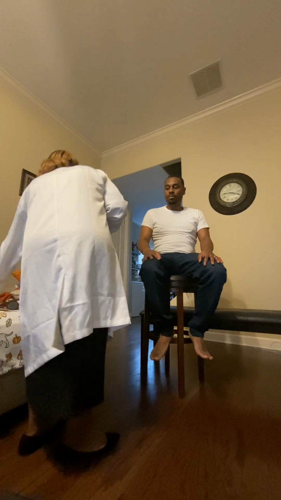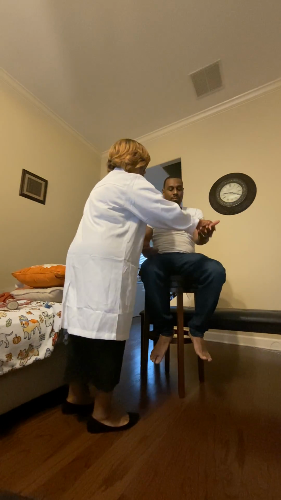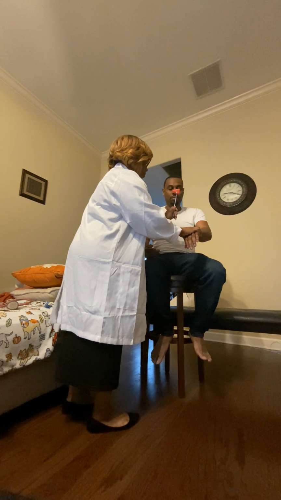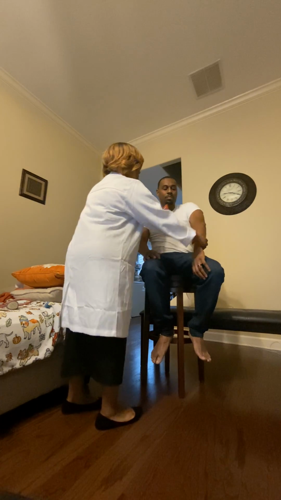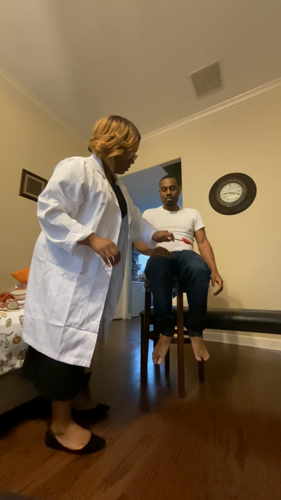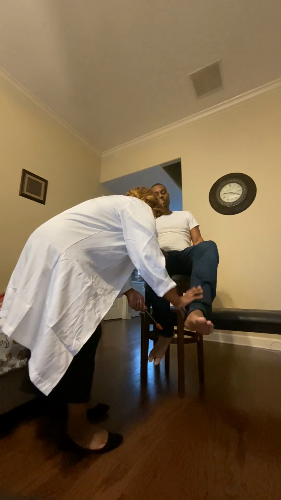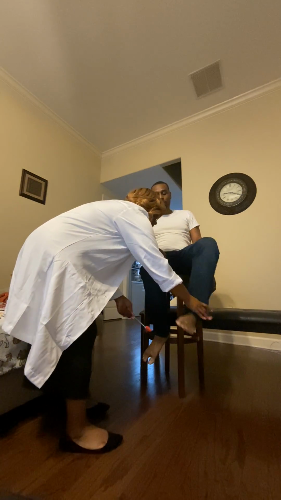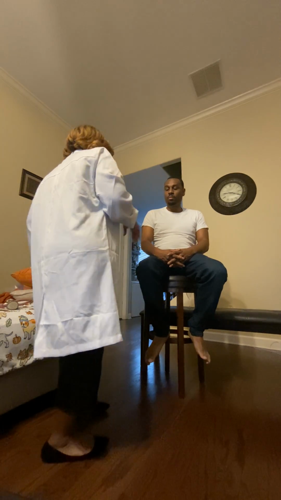Next, we're going to test the deep tendon reflexes here. So we have the brachioradialis, which is 2+ in both extremities. Your biceps, your triceps, all are 2+. Your patellar, all right. Your Achilles, all right. And then we're going to do the Babinski's. So deep tendon reflexes in all places are 2+.